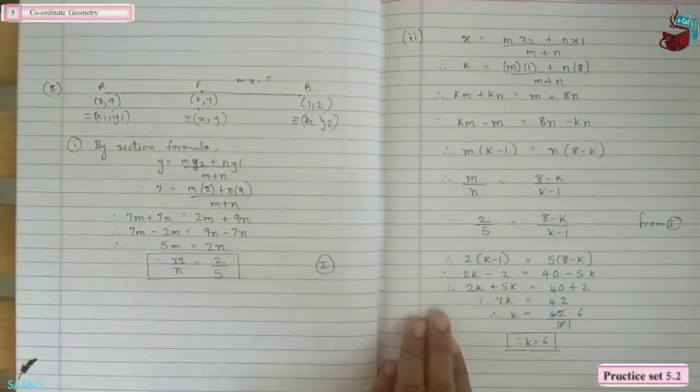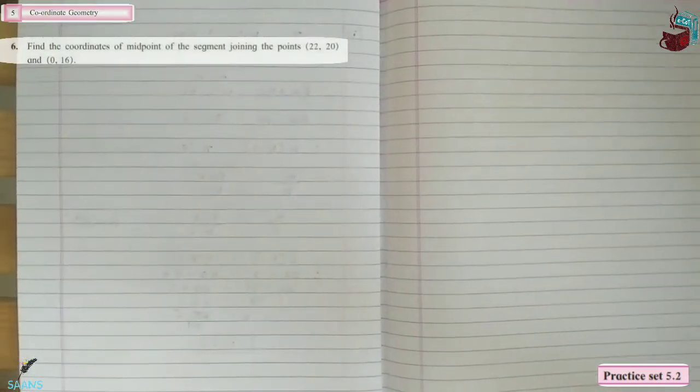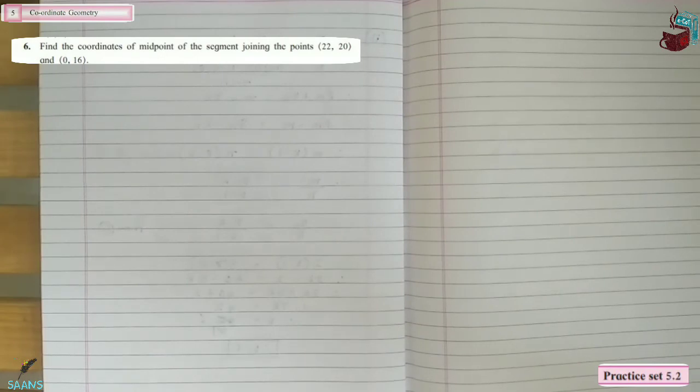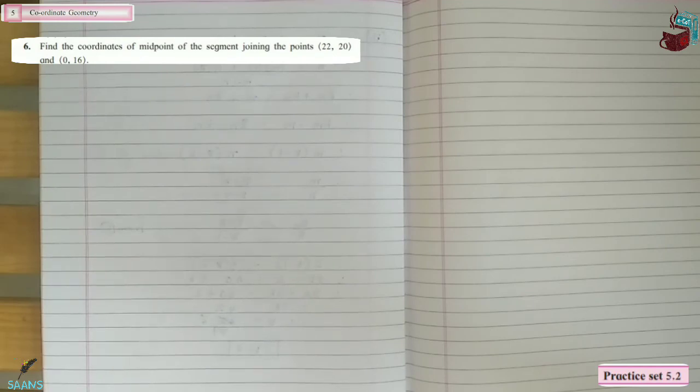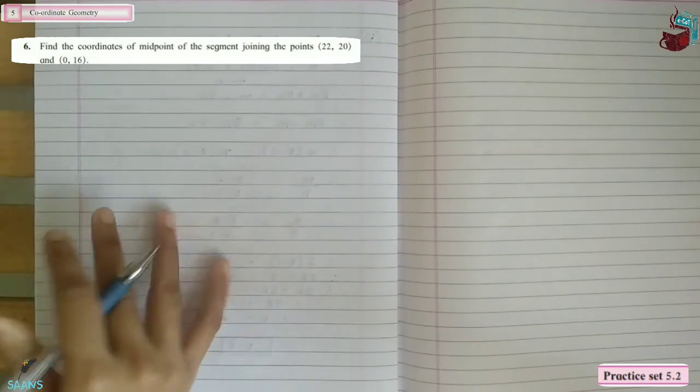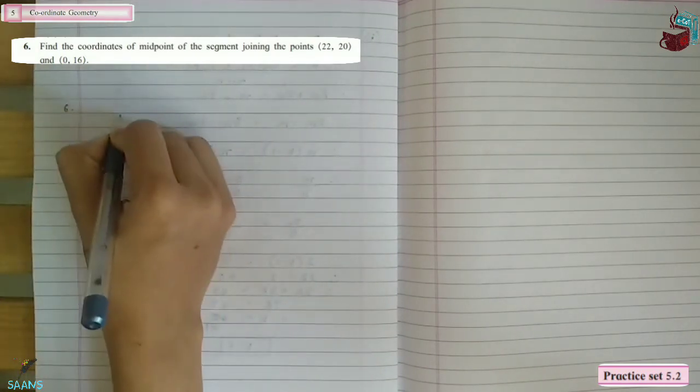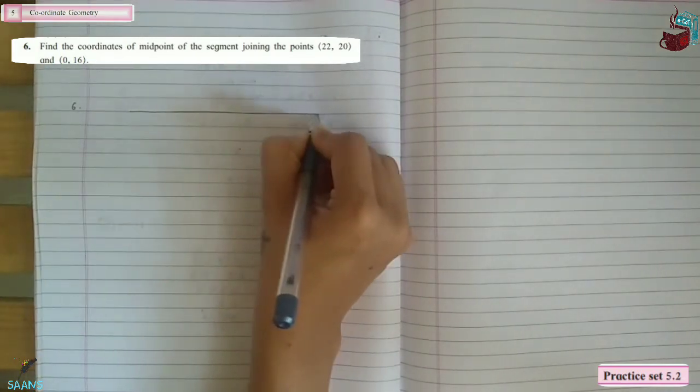Now let's move on to the sixth sum. The coordinates of the midpoint of the segment joining the points 22, 20 and 0, 16. Very easy sum, nothing in it, just direct application of the midpoint formula.